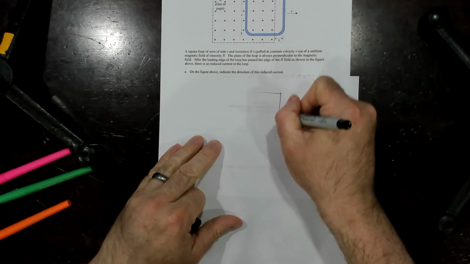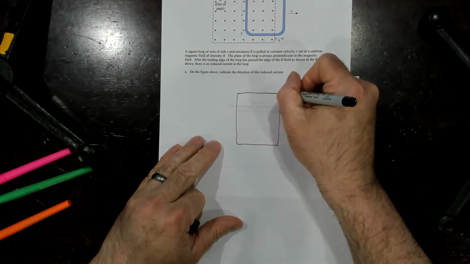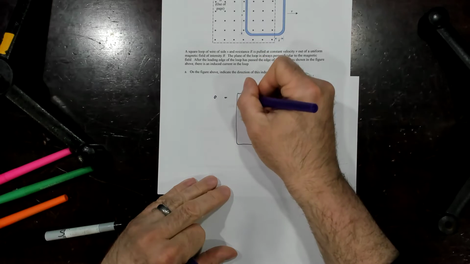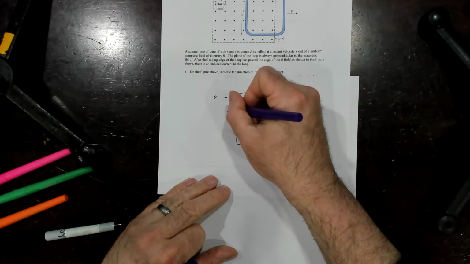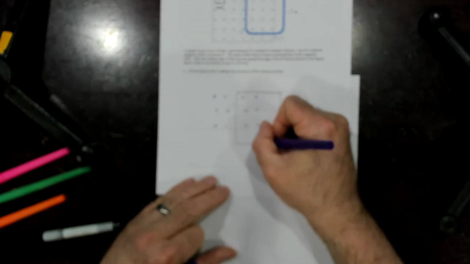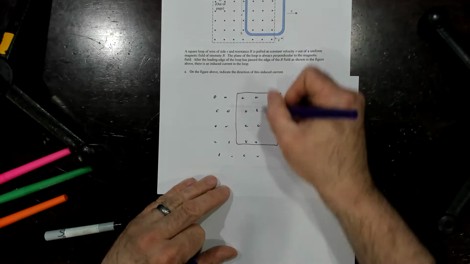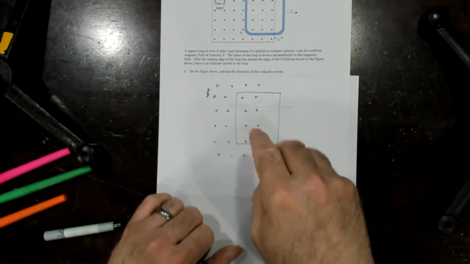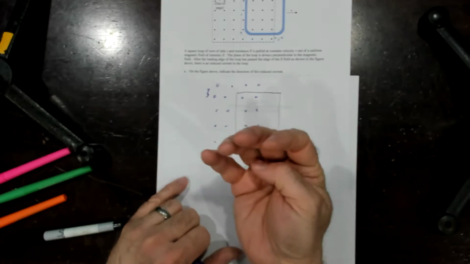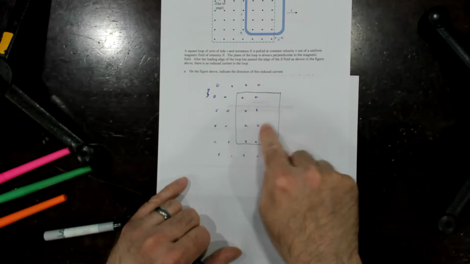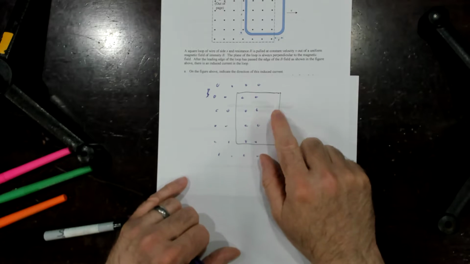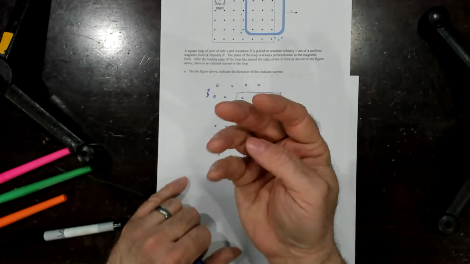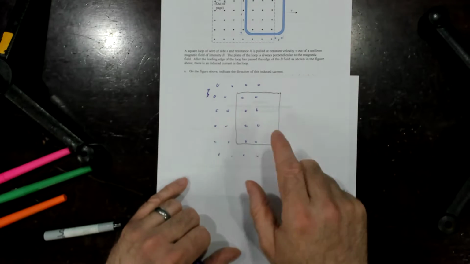this is my loop of wire, and what's happening here is I've got my magnetic field, that's dots. As this goes through, I'm getting less and less field lines shooting up out through the loop. So the induced current has to flow so that its field fights the change. Getting less flux up, so current has to flow to make more flux go up.